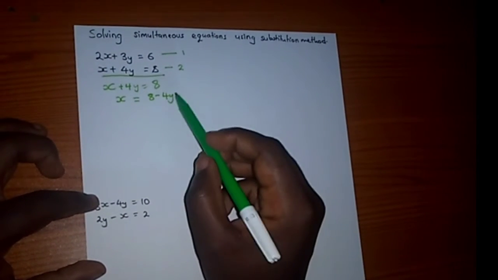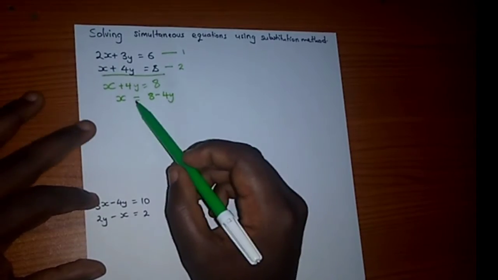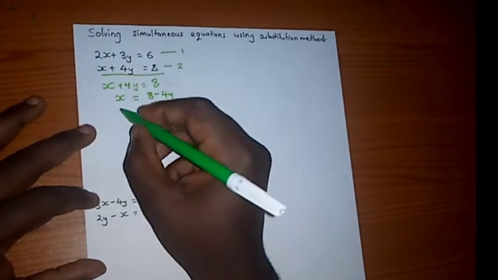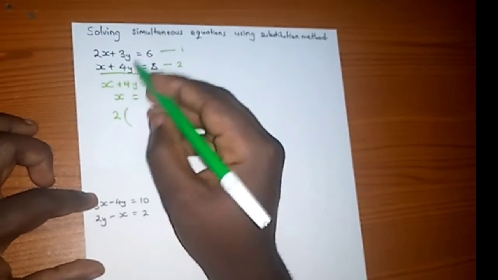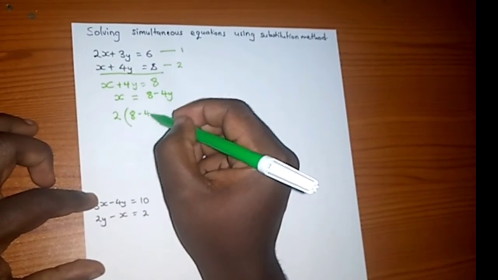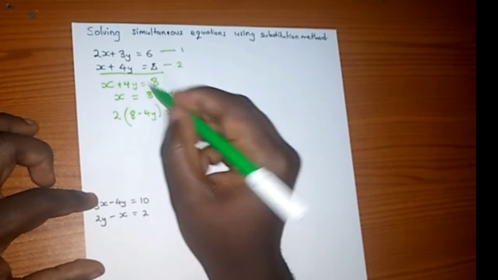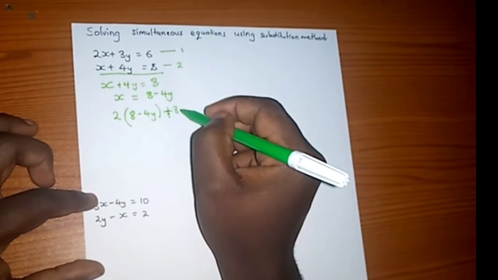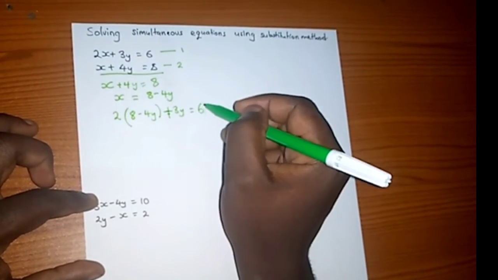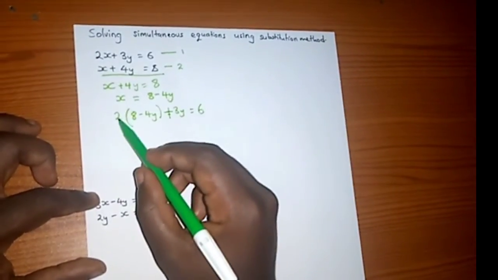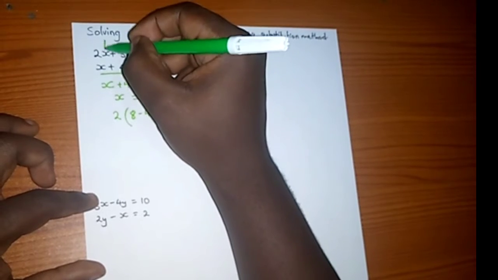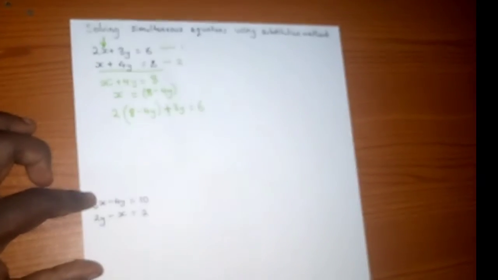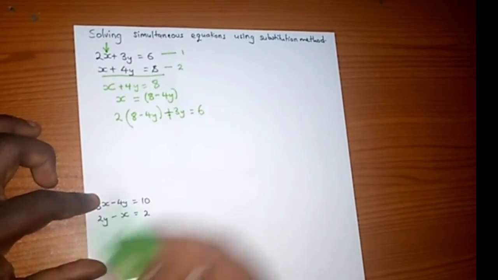After that, we are going to put the value for x into the first equation, which is 2 into brackets 8 minus 4y plus 3y equals 6.